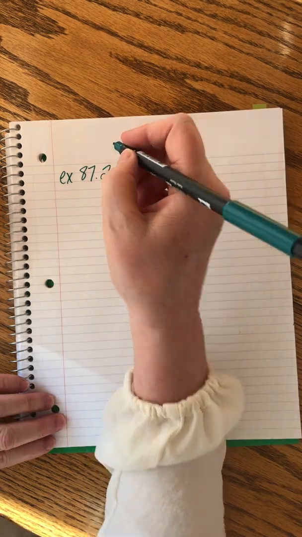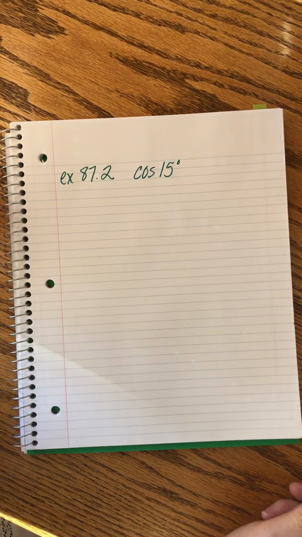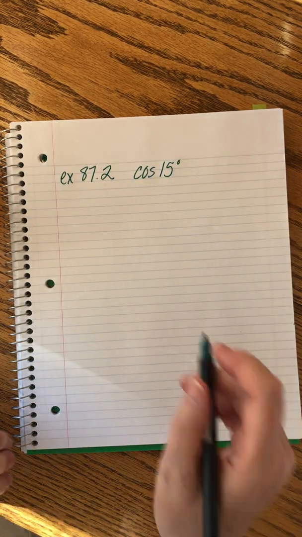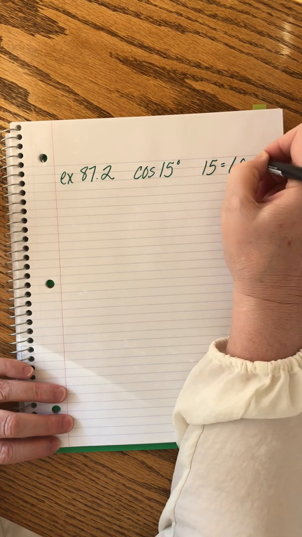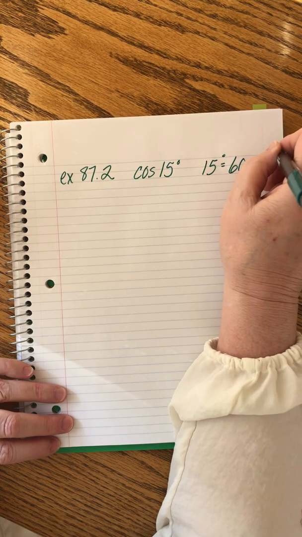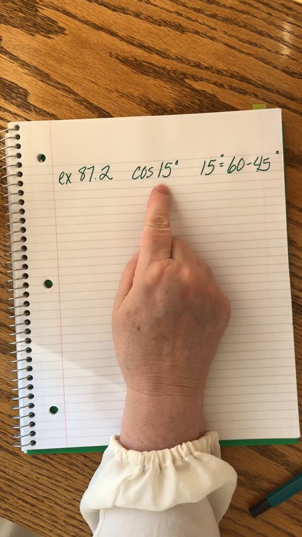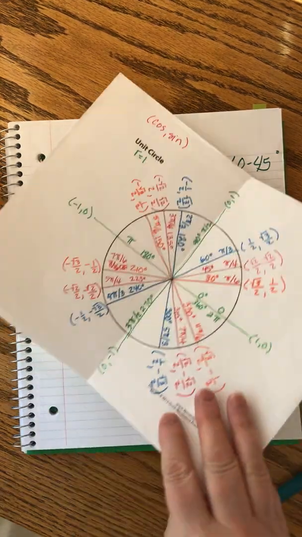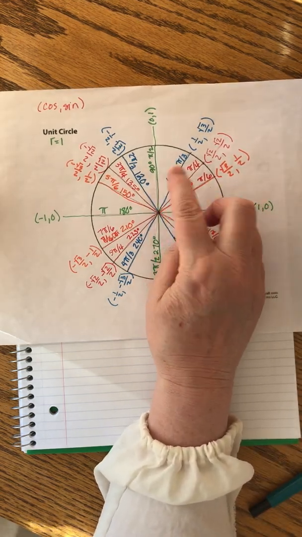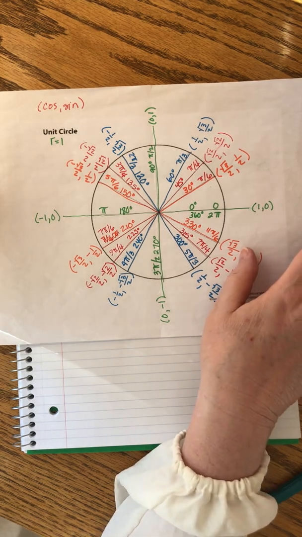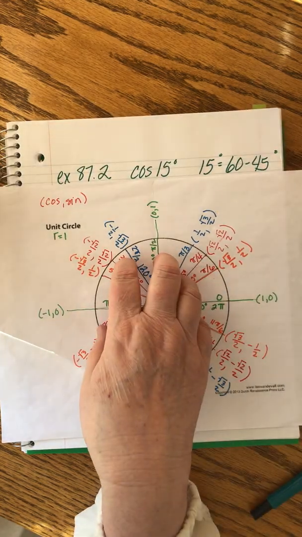John says, find the cosine of 15 degrees by using a trig identity and the fact that 15 equals 60 minus 45. And here comes the magic of these sum and difference identities and why they're useful. 15 degrees is not an angle that we have on our unit circle, right? In the first quadrant where the numbers are simple, we have 30, 45, and 60. So we can't find the cosine of 15 degrees using our unit circle.